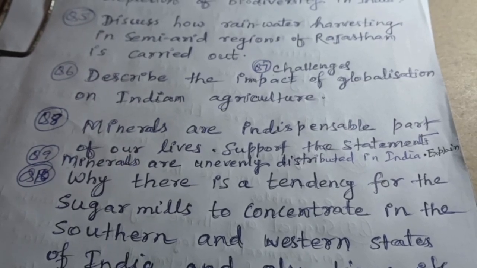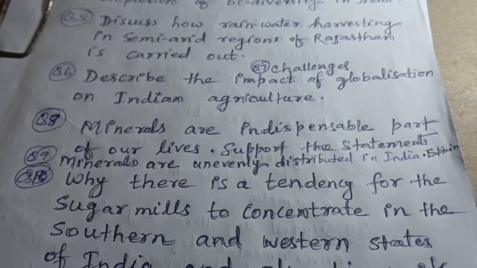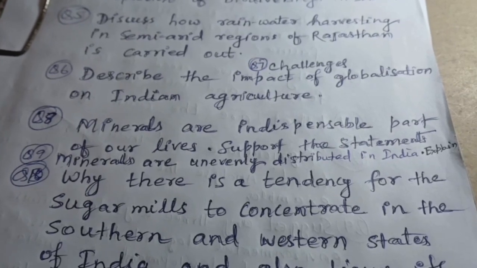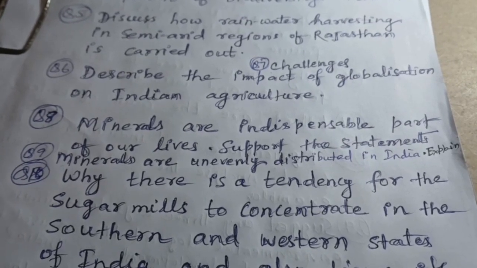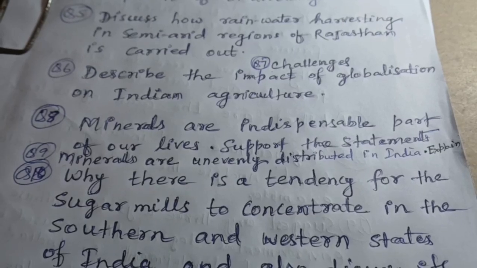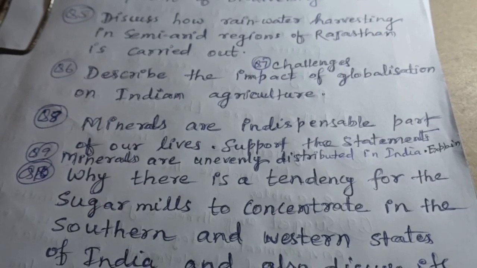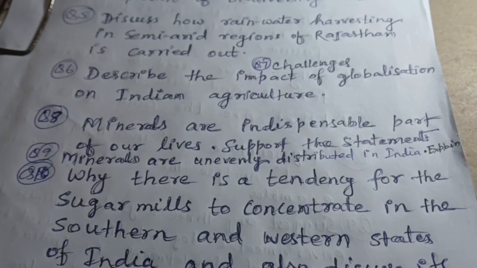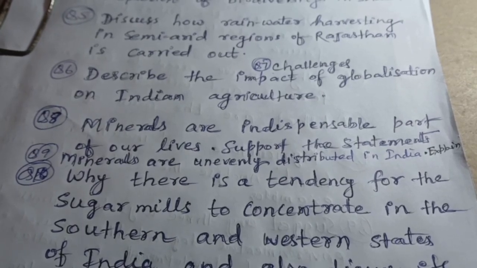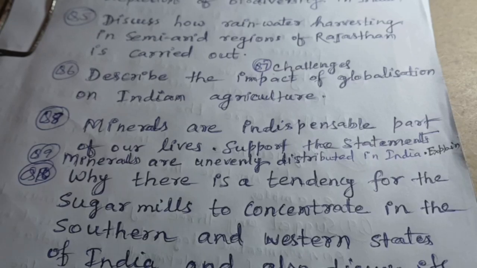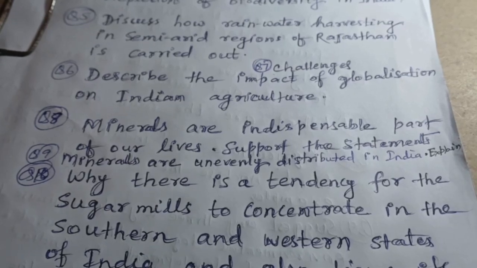So about minerals you can say that about the peninsular rocks, and about the sedimentary rocks, and about the petroleum deposits. Rajasthan has non-ferrous minerals. And the northern plains of India are devoid of any economic minerals.